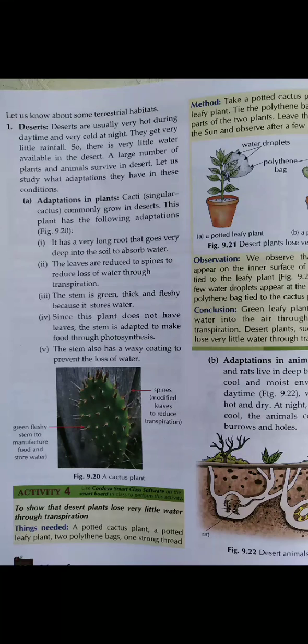Adaptations in plants. Cacti, singular cactus, commonly grow in deserts. This plant has the following adaptations. First one is it has a very long root that goes very deep into the soil to absorb water. Next up, the leaves are reduced to spines to reduce loss of water through transpiration.